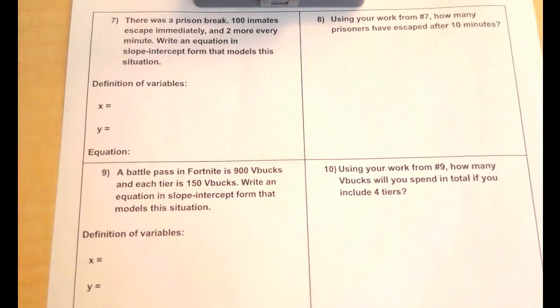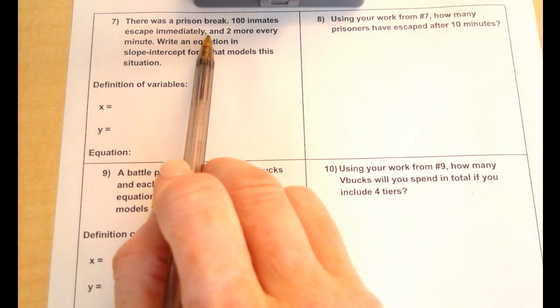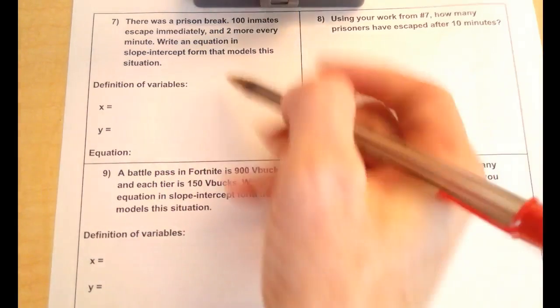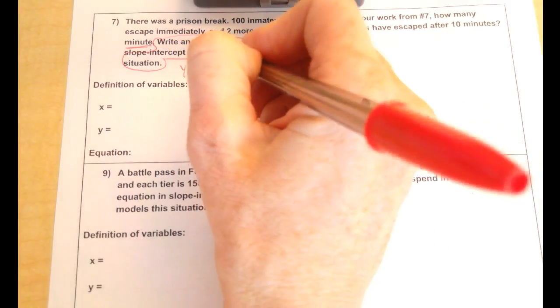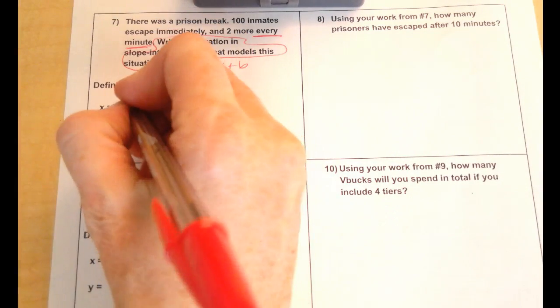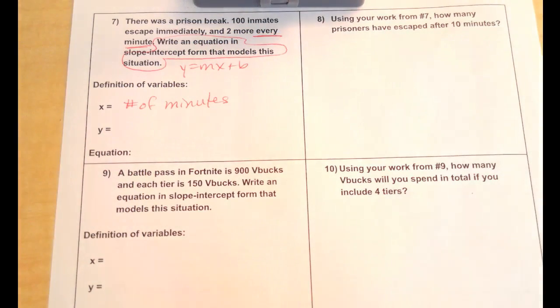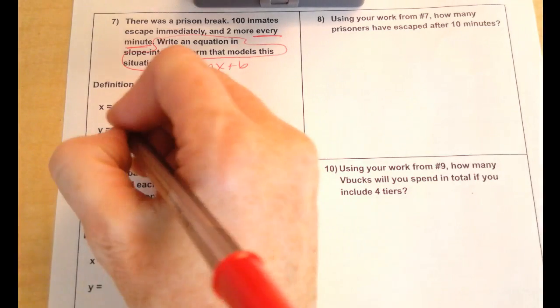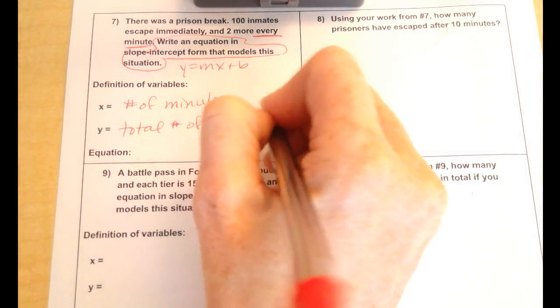All right, let's look on the back. On the back, the first question is about a prison break. We have 100 inmates escaping immediately, so at the beginning, and then 2 more every minute. Write an equation in slope-intercept form, y equals mx plus b, that models the situation. Well, x is going to be my number of minutes, because depending on how many minutes have passed, that will determine how many inmates may have escaped. And y is going to be the total number of inmates who have escaped.